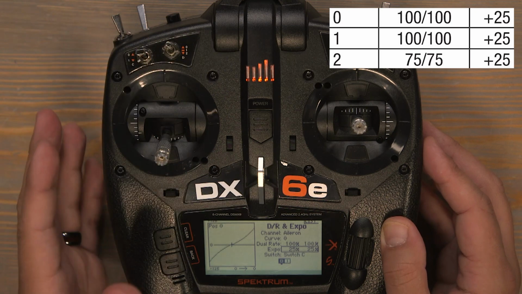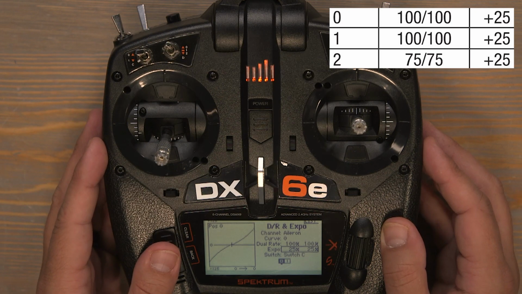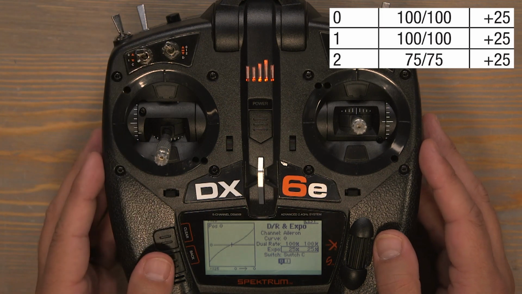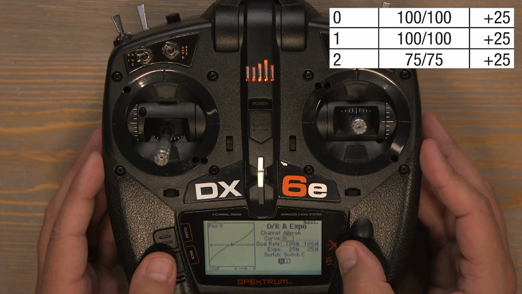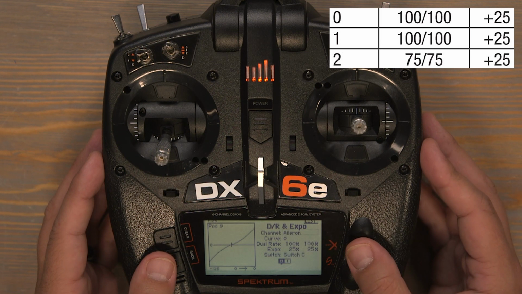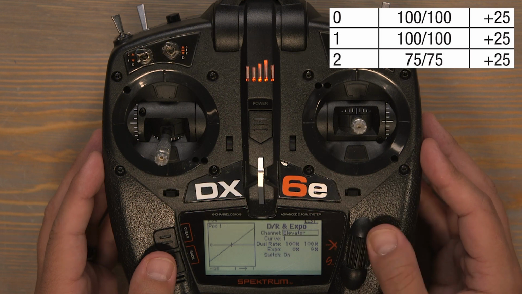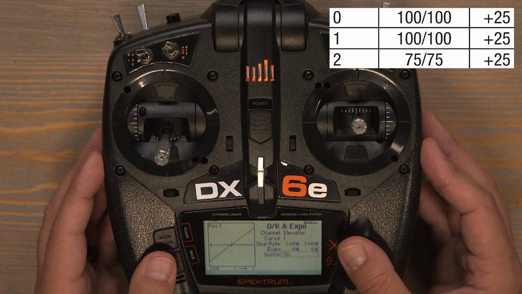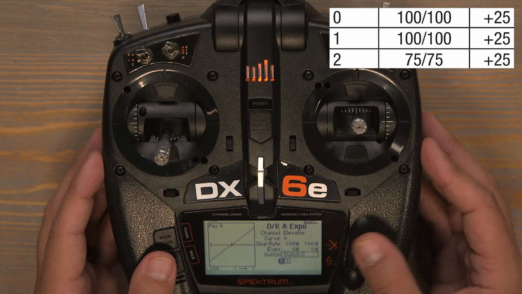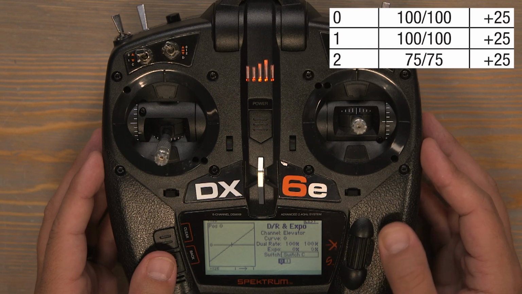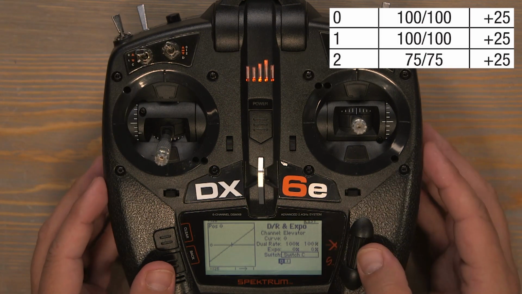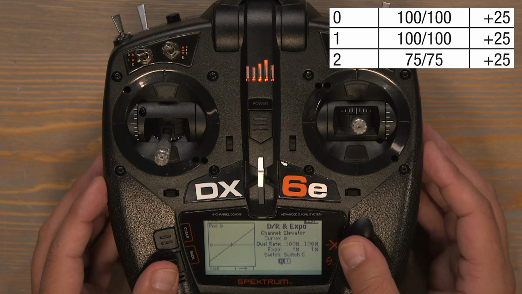Now we'll do the same thing for the elevator and rudder channels. You can use different switches for your different rates, but I'm going to keep all of mine on the same switch, the C switch. So I'll scroll up to where it says aileron and click, scroll right to get to elevator, click, and just like before, I'll go down to switch on, click and scroll right until I get to switch C. Click on switch C. C switch in the 0 position is my high rates, so I'll leave those at 100% and add the expo of 25%.